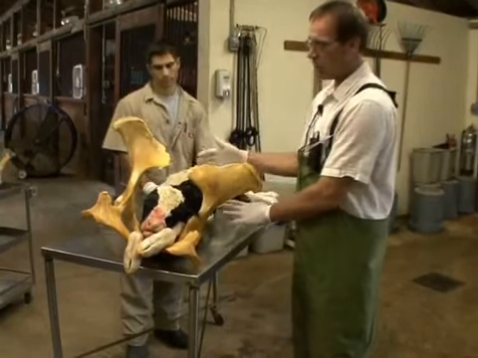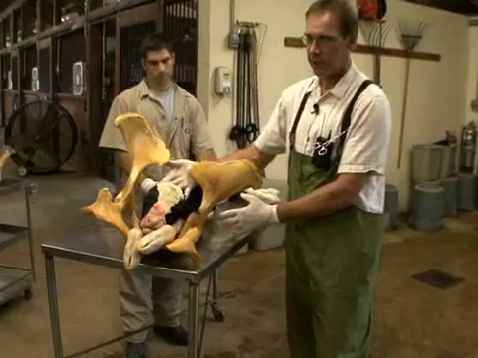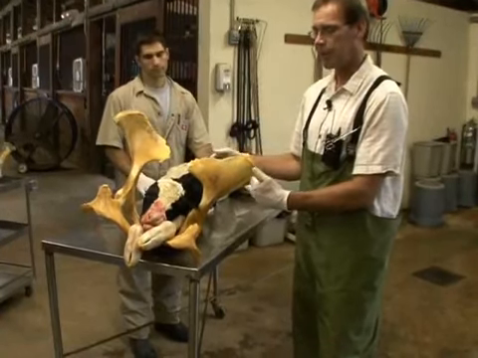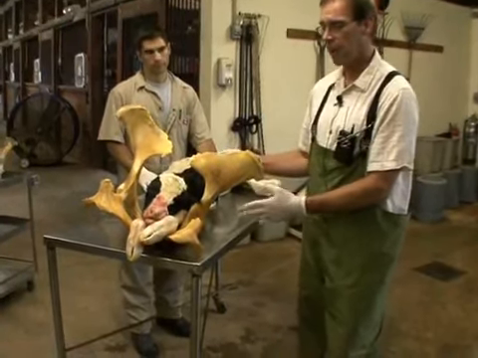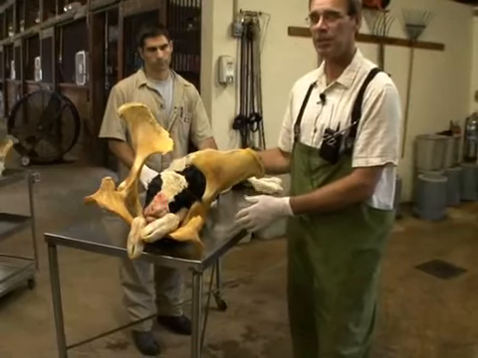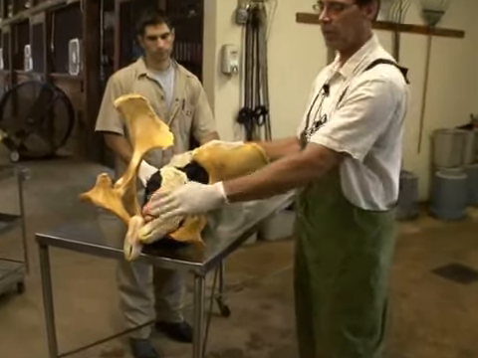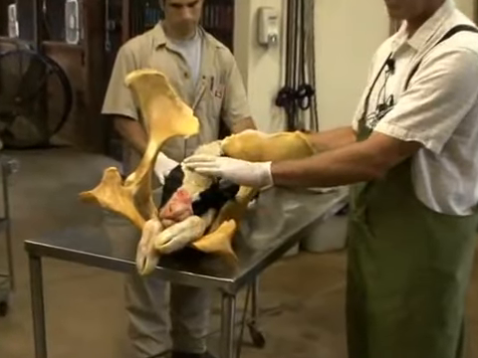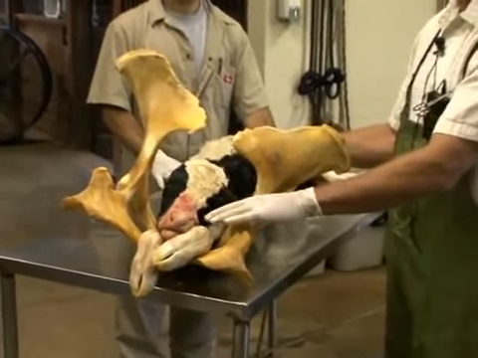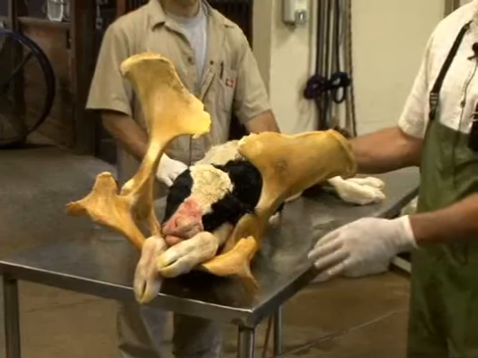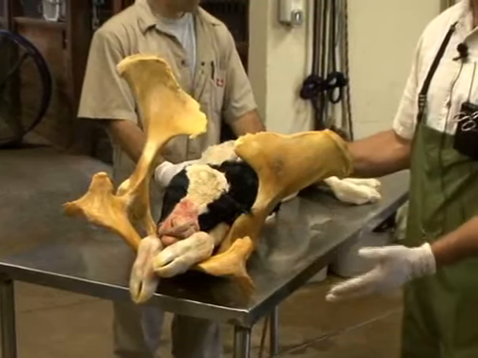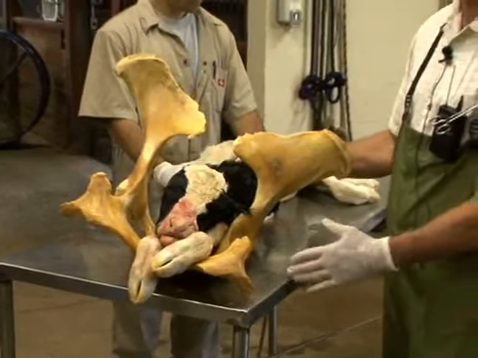The presentation of the calf to the birth canal is important in that for an unassisted delivery, the calf must be in what we call anterior presentation, which means the front limbs, both of them, and the head are presented into the birth canal at the beginning of parturition for this cow. And that would be a normal presentation, anterior presentation.